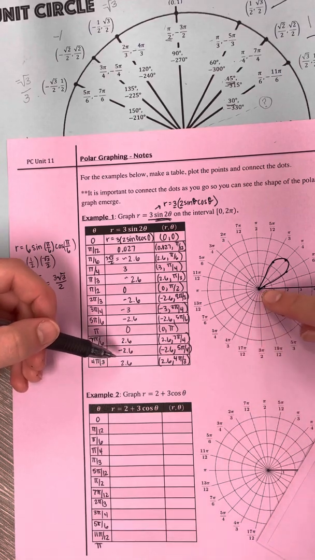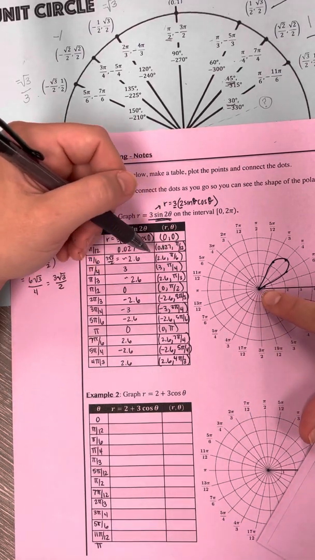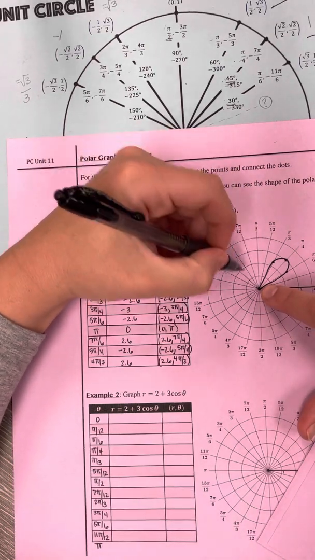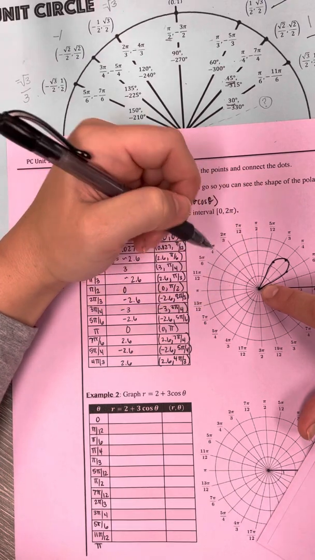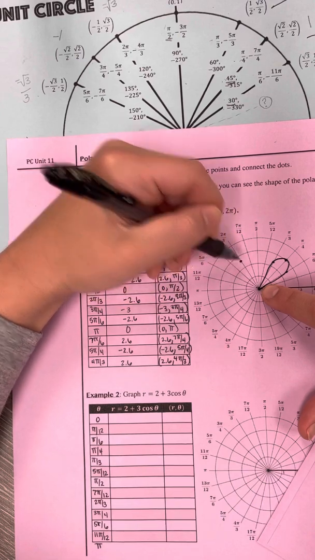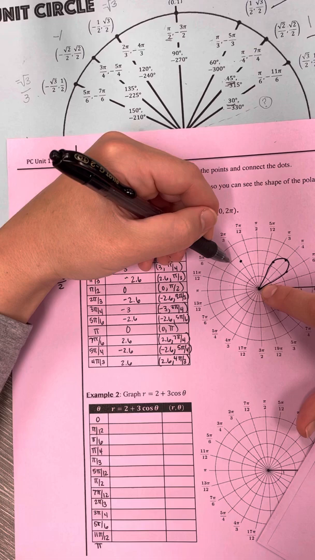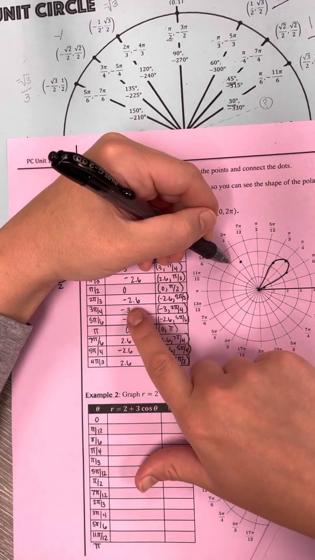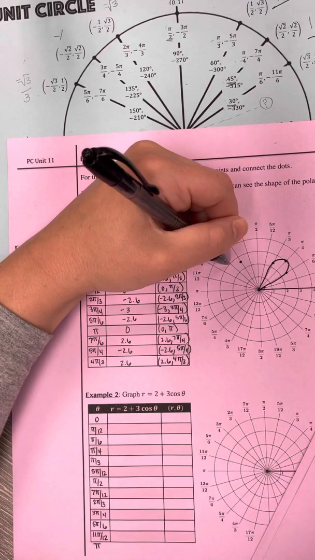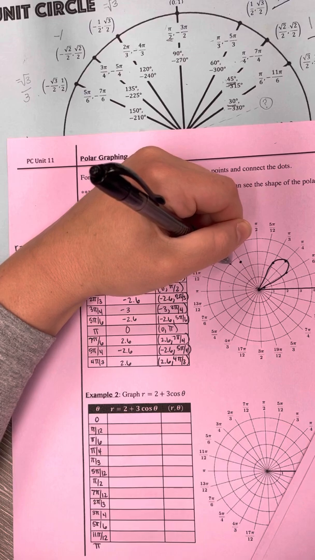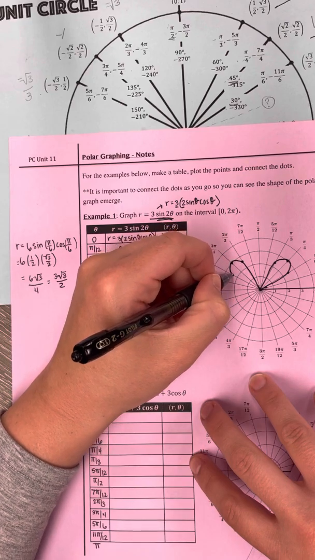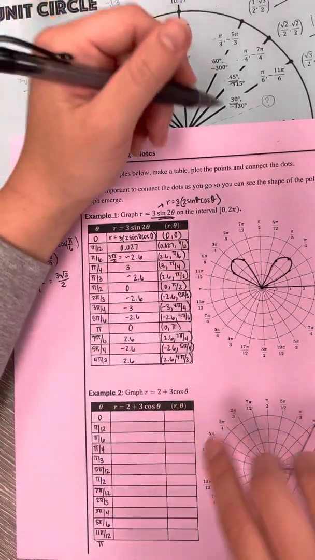All right, where were we? We're getting through that pretty quickly. We're already to 2 pi over 3 at negative 2.6. Oh wait, positive 2.6. 1, 2.6. I'm guessing 3 pi over 4 is going to be 3, which it is. All right, and then we've got another 2.6 here. And that's going to end up looking like that.